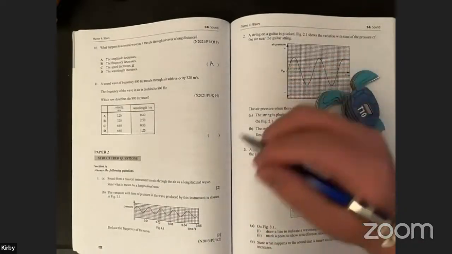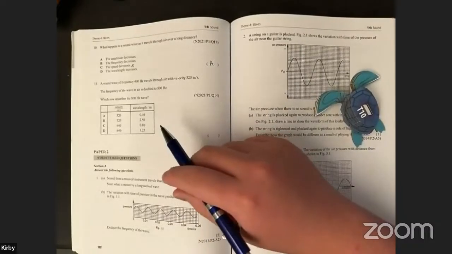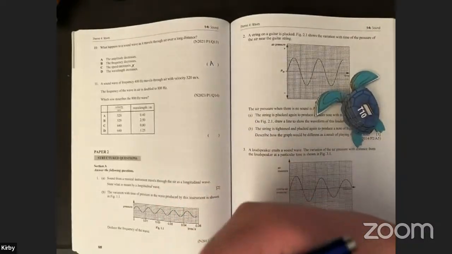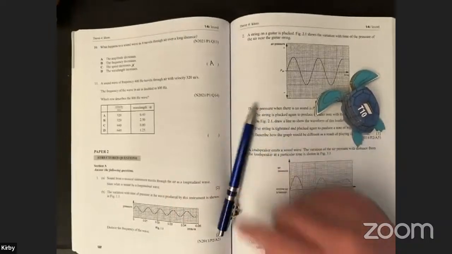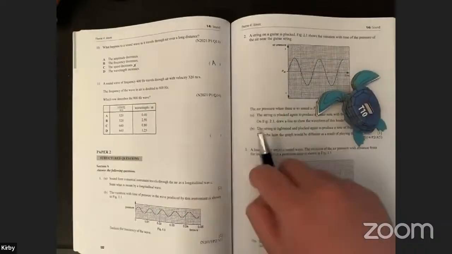Why would you choose amplitude though, if I may know? That's the noise, you know, how loud it is. Yeah. Okay, cool. I like it.